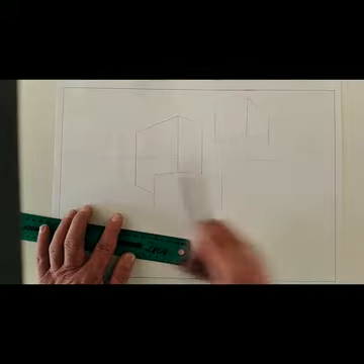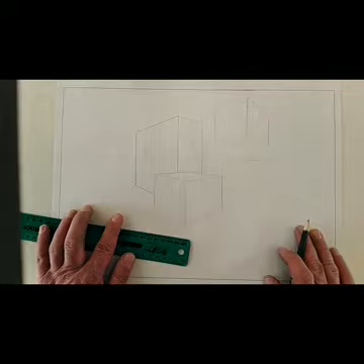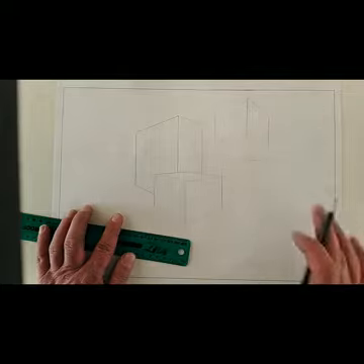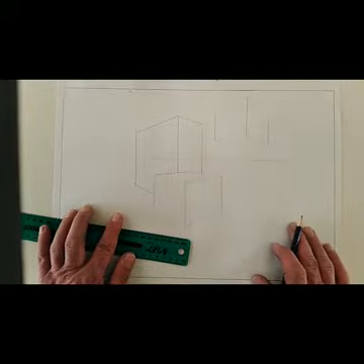So please continue to draw. Try and fill your page with as many blocks as you can, and you'll see that as you keep drawing, it's going to look really cool. I'm going to keep drawing. Enjoy!